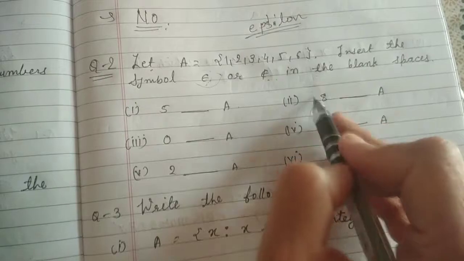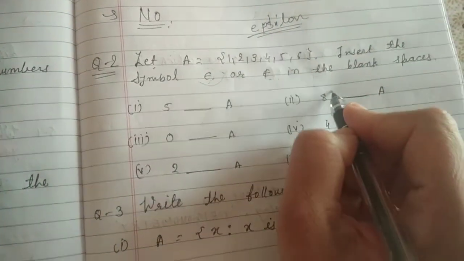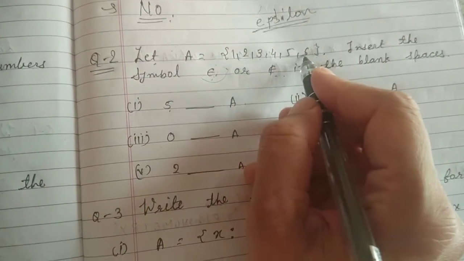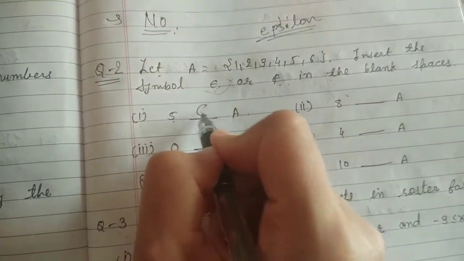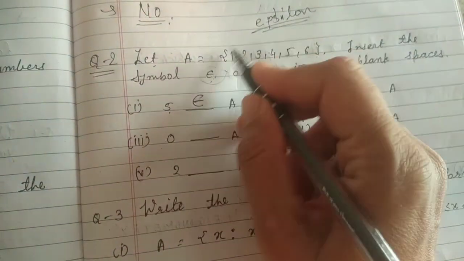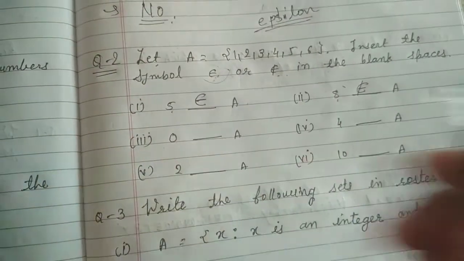And if the element does not belong here, that means it does not belong. First is 5. So 5 is in A? Yes. So here the symbol will be belongs to. Whereas 8, is 8 here? No. So 8 does not belong to.